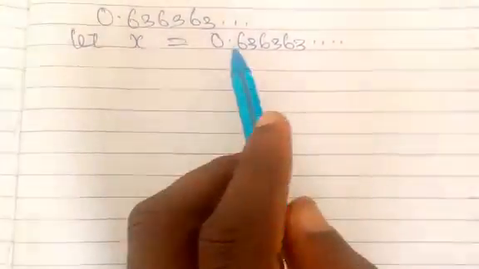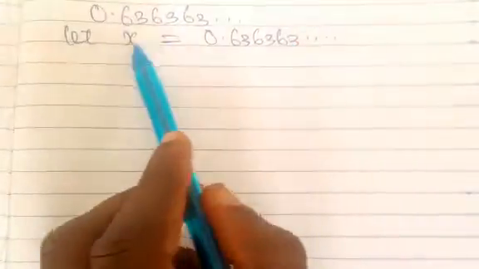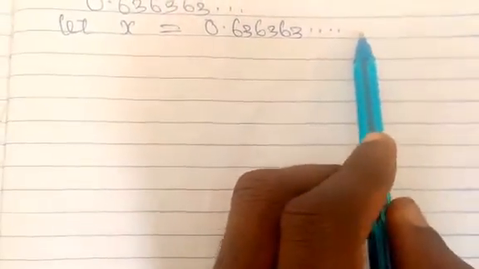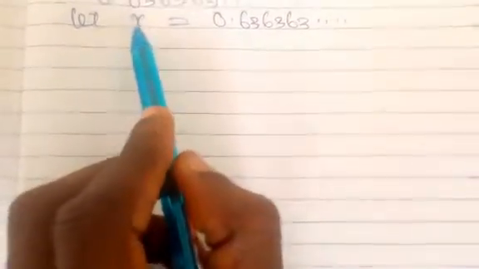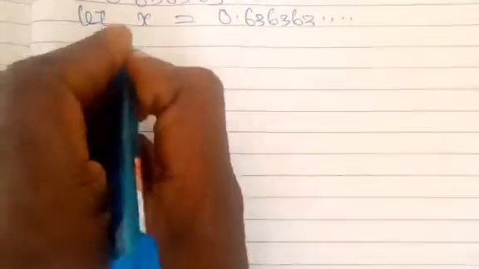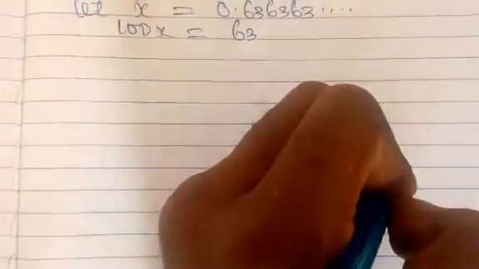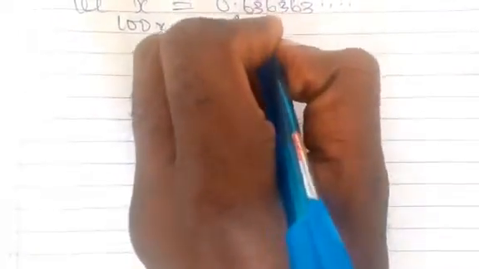Now we will consider this to be an equation so that we multiply both sides by 100. Now 100x equals 63.6363 up to infinity.